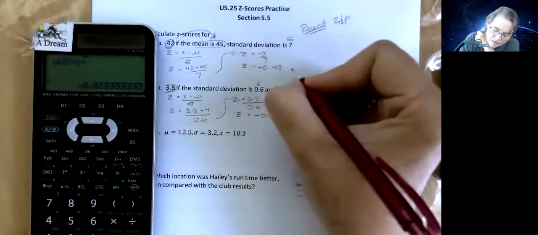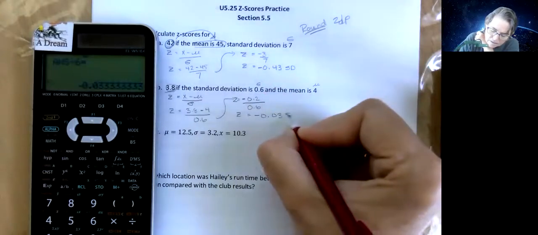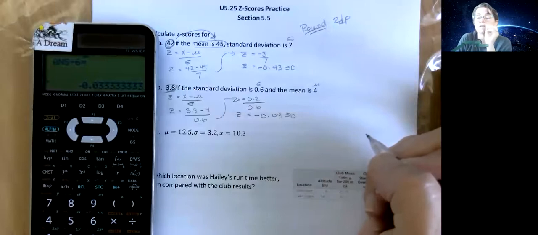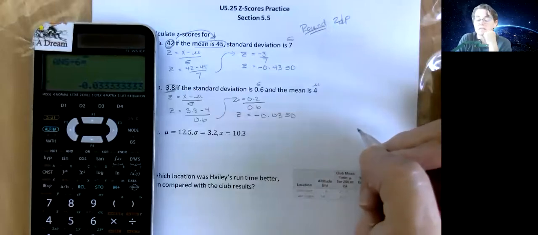All right, and you know what? I'm going to put SD, standard deviation, just to remind you that that's what it's about. We're calculating negative standard deviations, in this case.